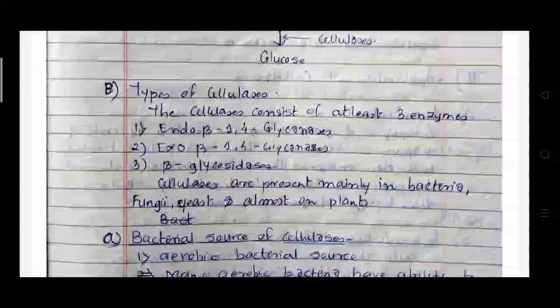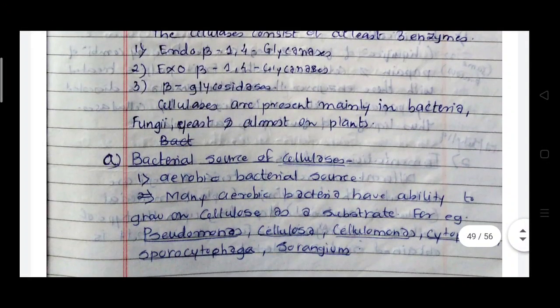So the bacterial source of celluloses is the aerobic bacterial source. Aerobic bacteria work in the presence of oxygen. Many aerobic bacteria have the ability to grow on cellulose as a substrate.